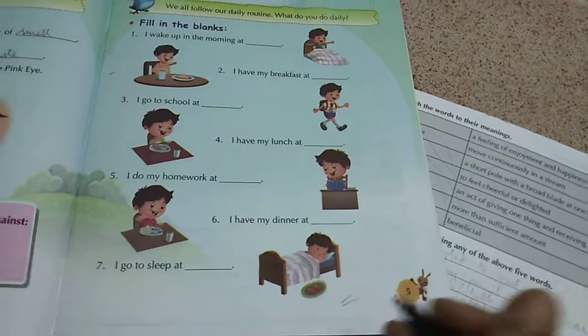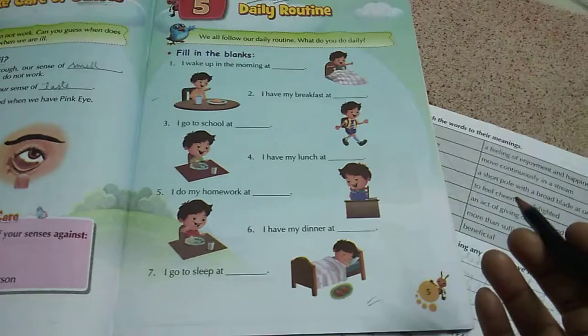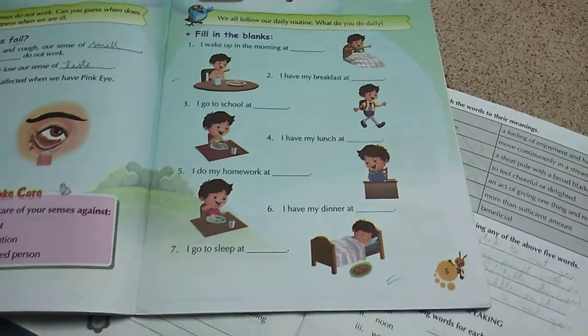This will be your homework. You will do this by yourself. Clear? Okay, thank you.